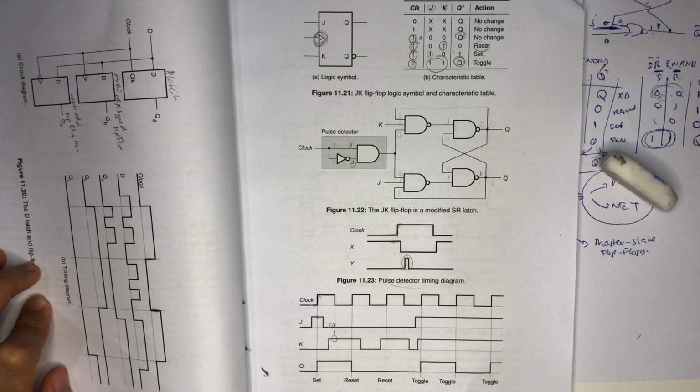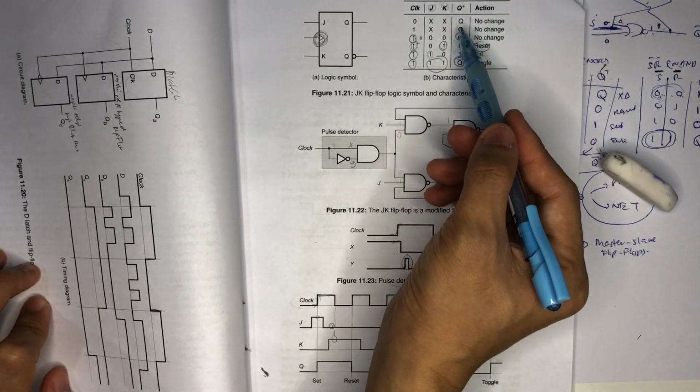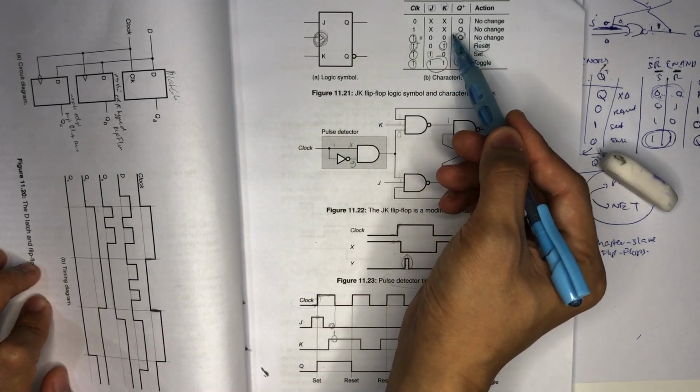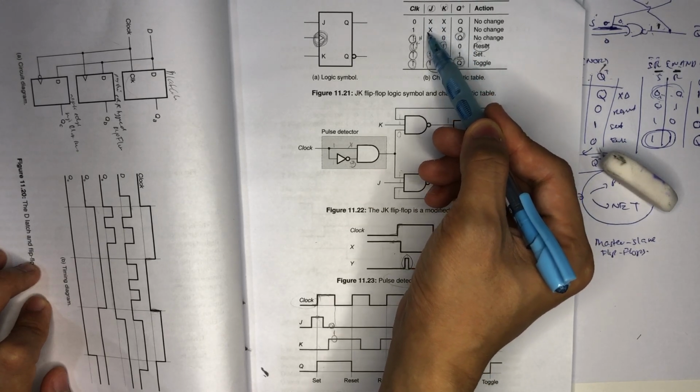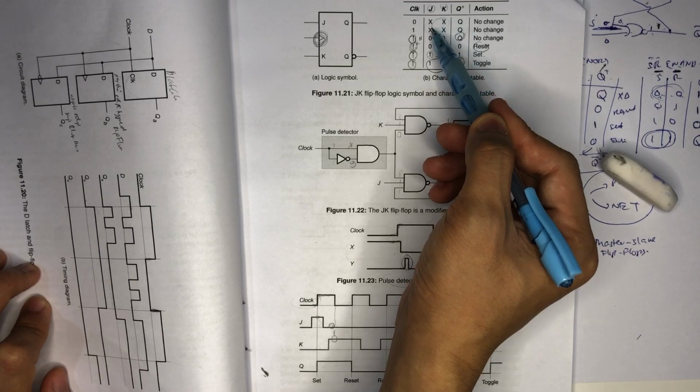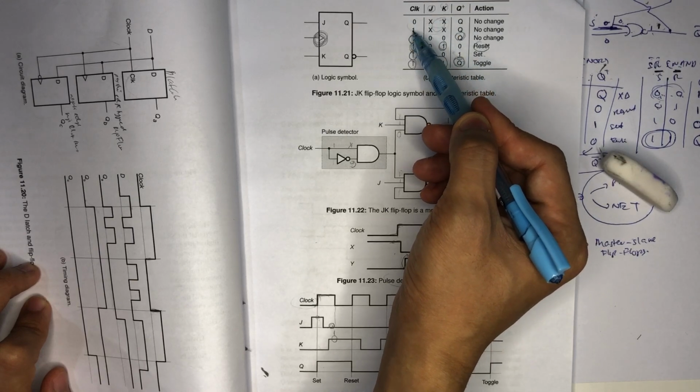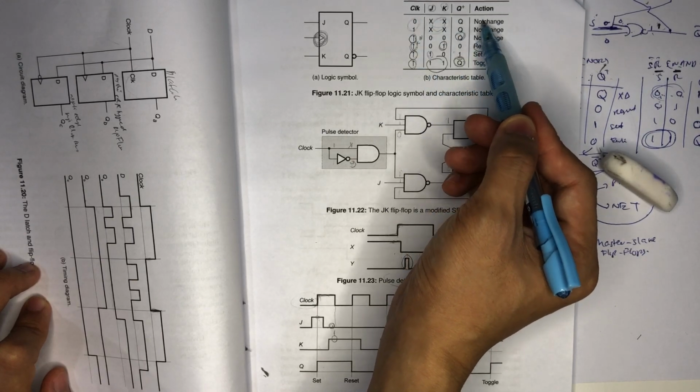But what happens is that it only changes when we have a positive edge trigger. You can see from here, regardless of the value of your JK, if it's not at the edge trigger, there will be no change.